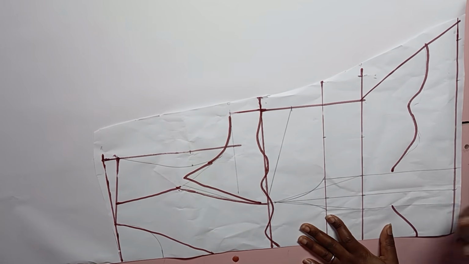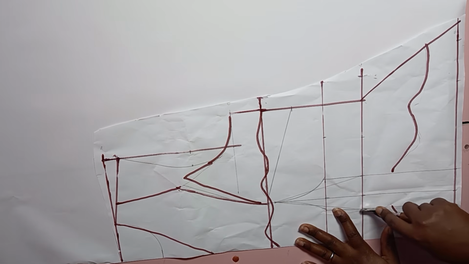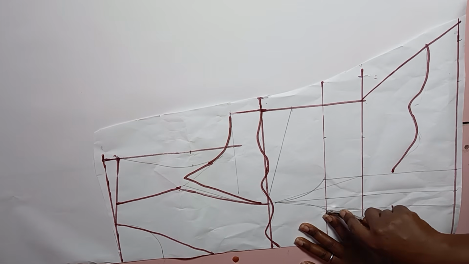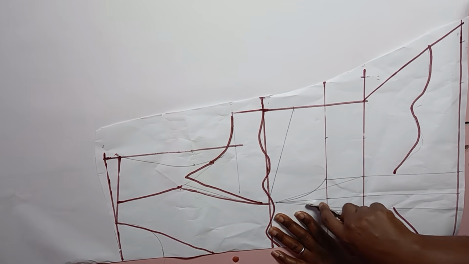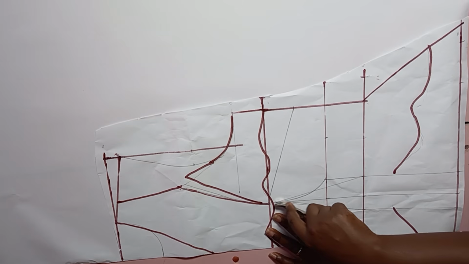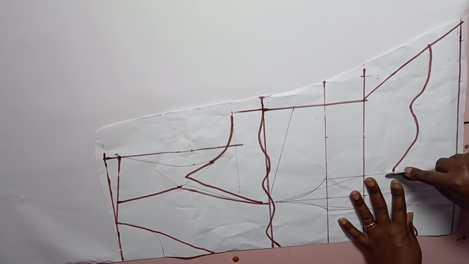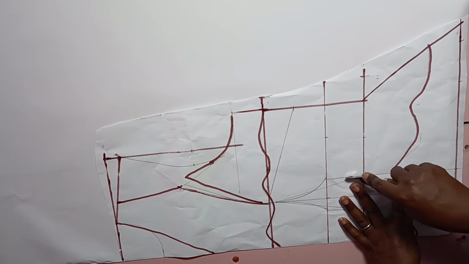So to make the work easier, in order not to make any mistake, I will trace out the darts also. So the down part is going to be in 2 pieces, but if you can close your darts and just successfully trace it out, that would be also good.